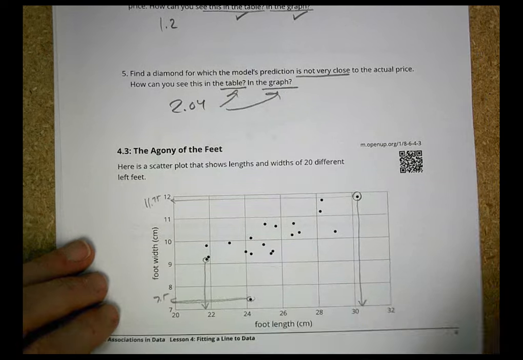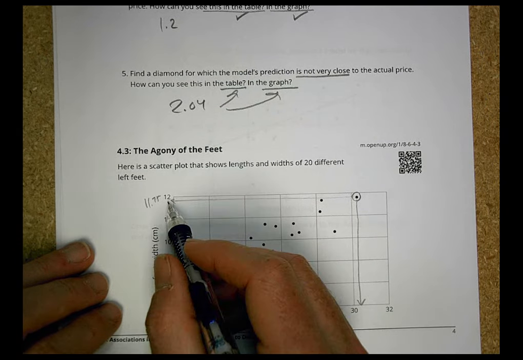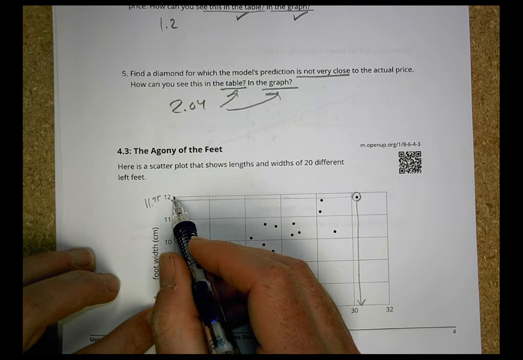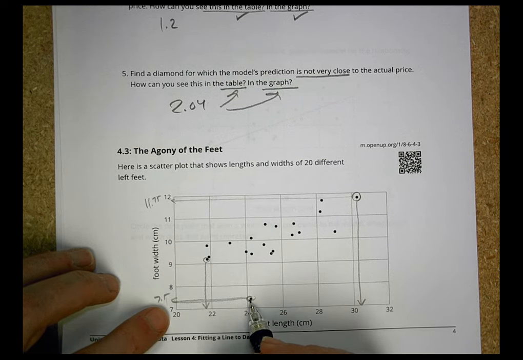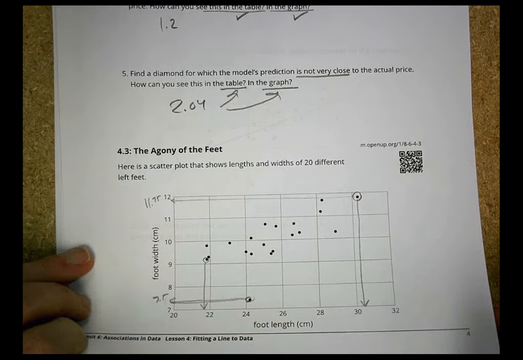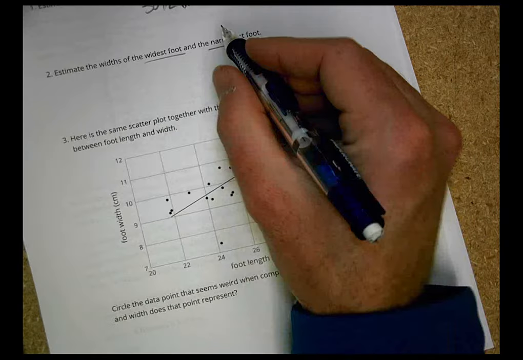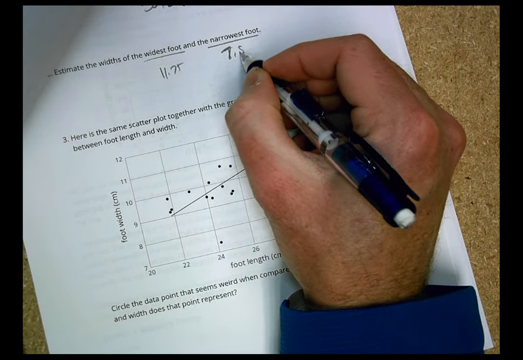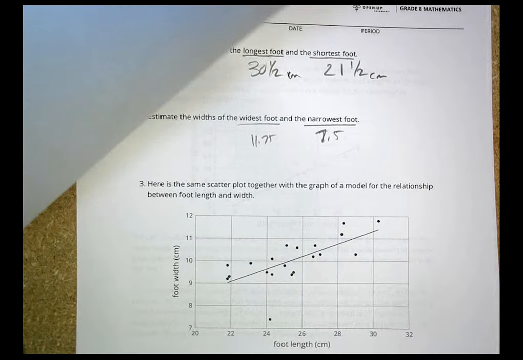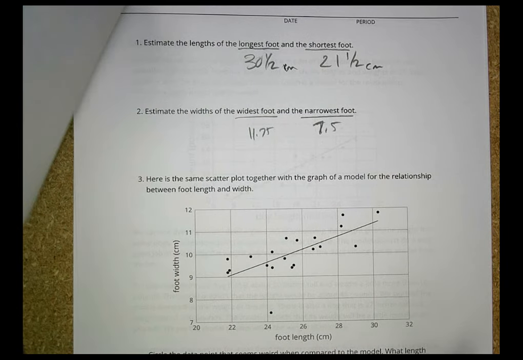Just based upon where we find that dot for the foot length, smallest to widest, or narrowest to widest, that's our most narrow, and here's our widest. So we would say 11.75, and then we said 7.5 here. Again, just estimates. If you got different numbers, that's okay. If your teacher has different numbers, that's okay.